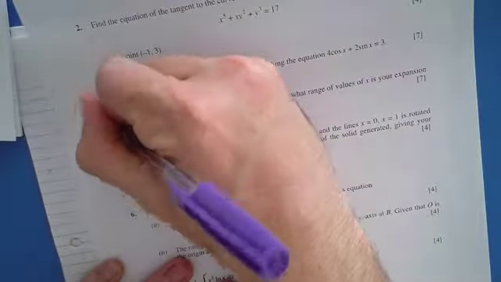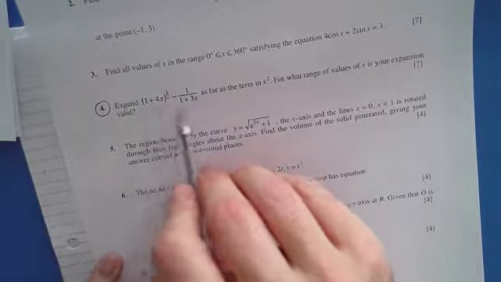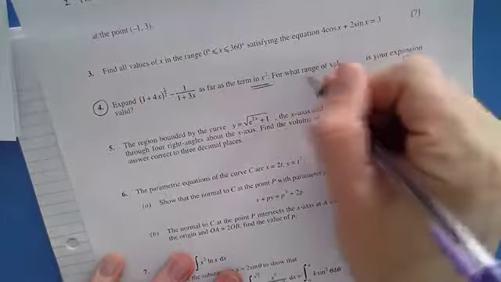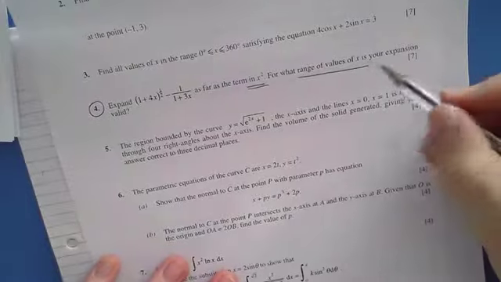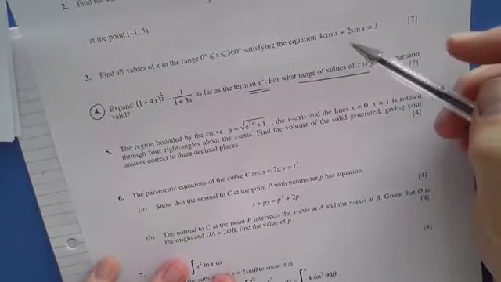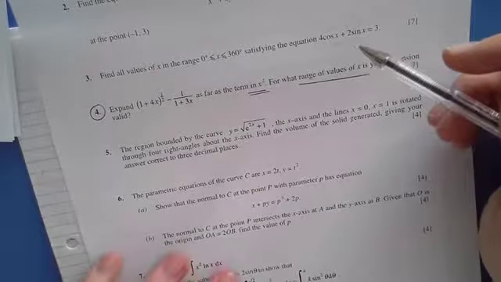Looking at question 4 then. So we've got a binomial expansion here. Now they want us to go as far as x squared, and they're telling us here to say what range of values. It's very easy to miss that mark, but it's telling you in the question. I can already tell you what that bit is. Does anyone else know what it is already without doing too much in the question?